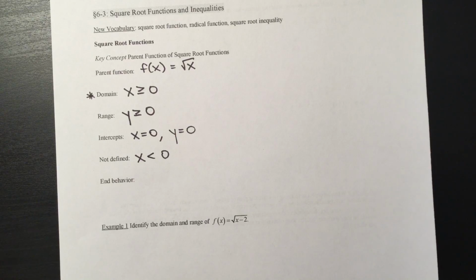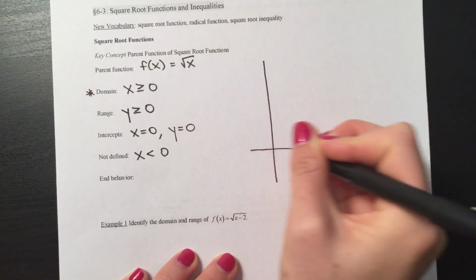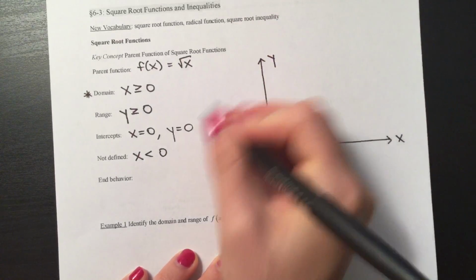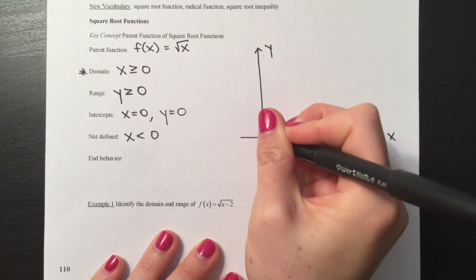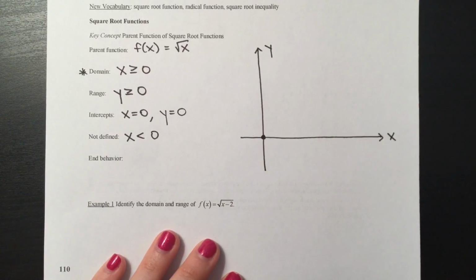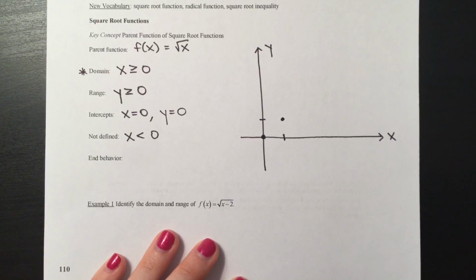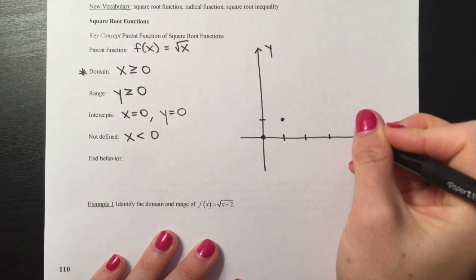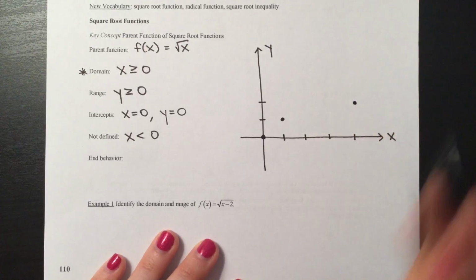And then end behavior. Let me show you what the graph looks like first so that hopefully the end behavior will make more sense. All right, so we're only dealing with positive values of both x and y, so we don't need to include anything over here. They both start at 0, 0. So if we plug in x equals 0, the square root of 0 is 0. And then if we plug in x equals 1, the square root of 1 is 1. And then the next perfect square is 4. Plugging in 2 will give us a decimal, plugging in 3 will give us a decimal, plugging in 4, the square root of 4 is 2. Okay, and then it goes from there.